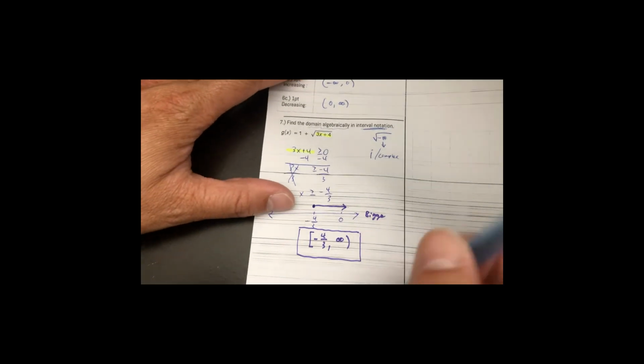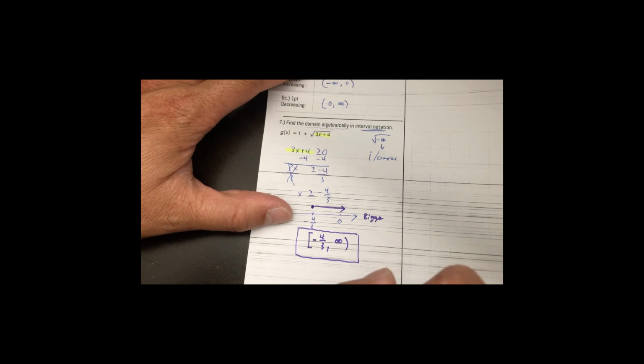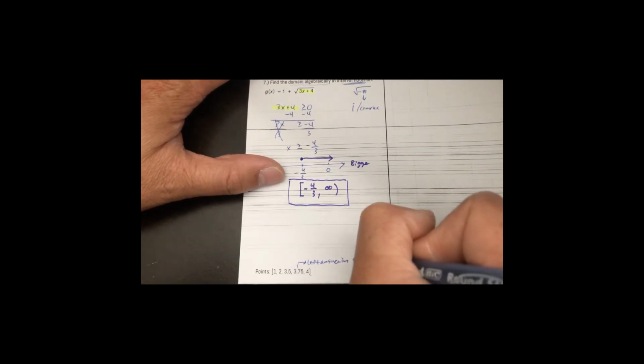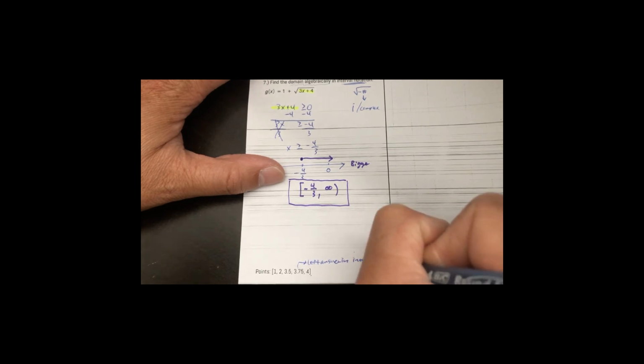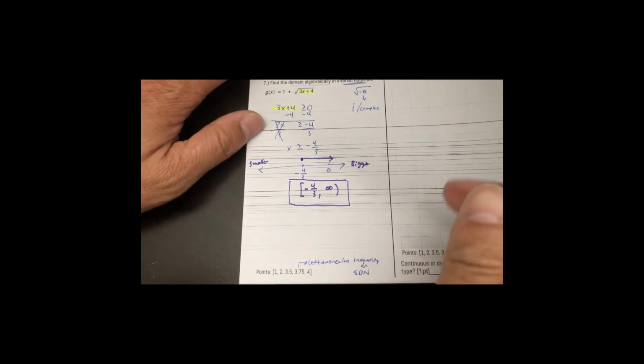Down here, what's the common mistake going to be? Leaving the answer as an inequality, or in set builder notation.